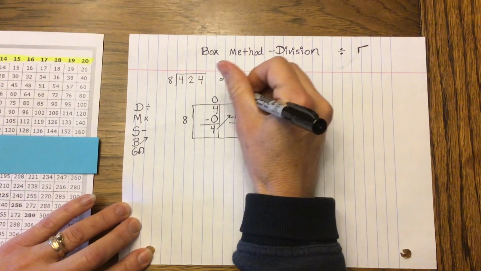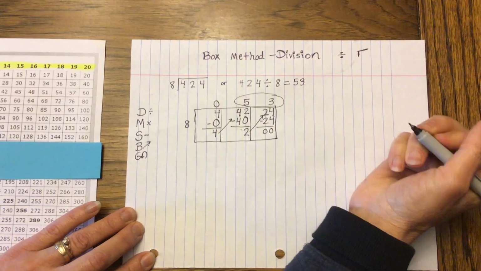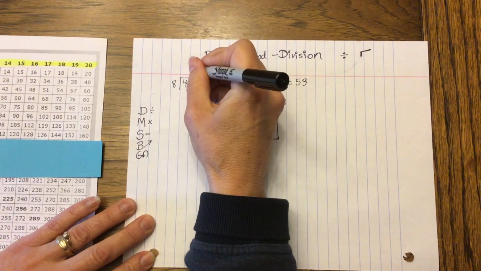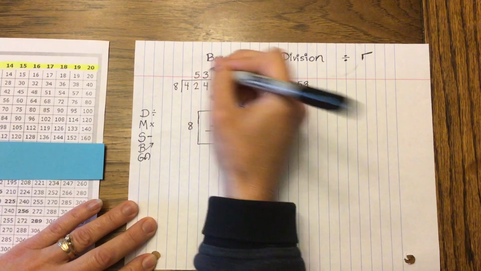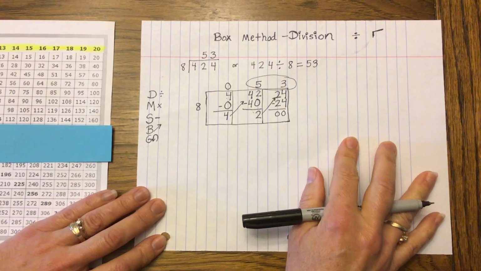So this is my answer, 53, and I can put it up here, 53, if I have a problem that looks like this, or I can put my answer up here, 53. And that is how you do the box method for division.